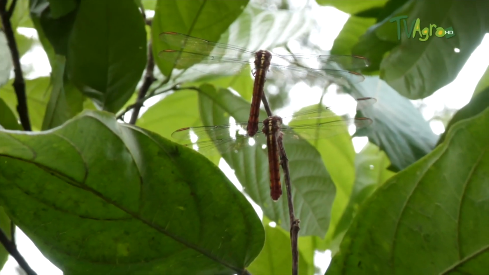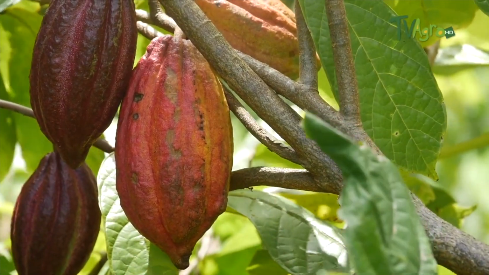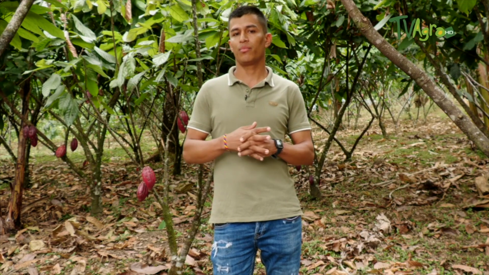My name is Christian, and we are now at La Fortuna farm. Cocoa is generally grown at an altitude of 0 meters above sea level up to approximately 1,100 meters above sea level. As we are in the municipality of Cubaral, Meta, we are at an altitude of 800 meters above sea level.